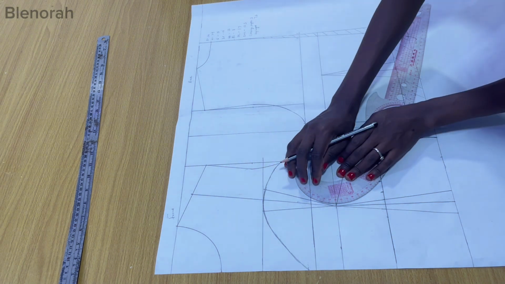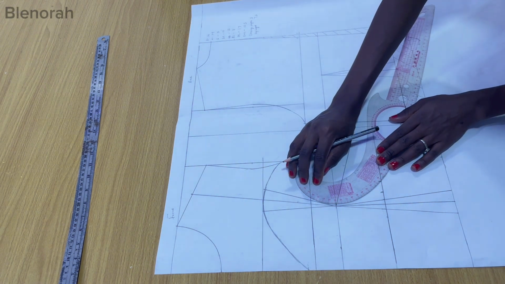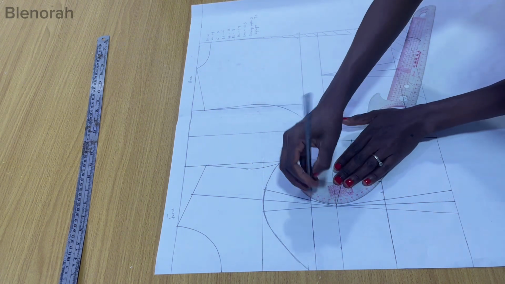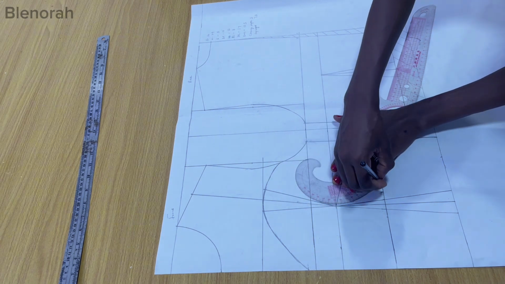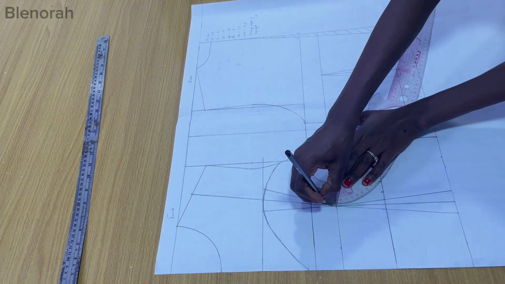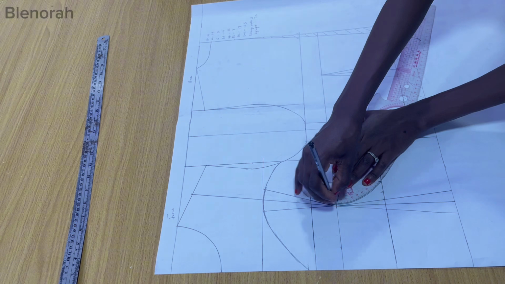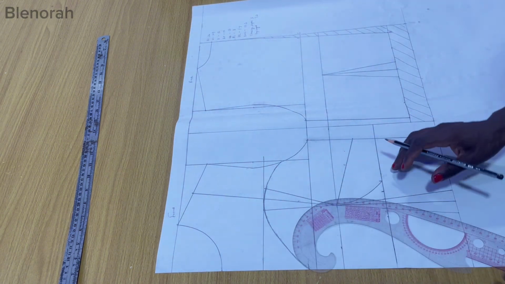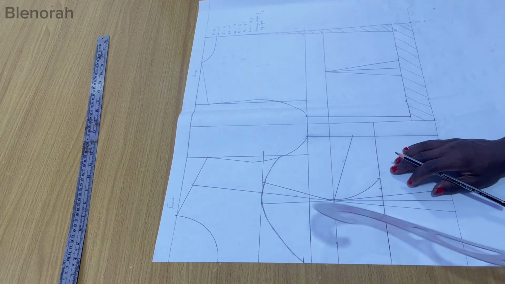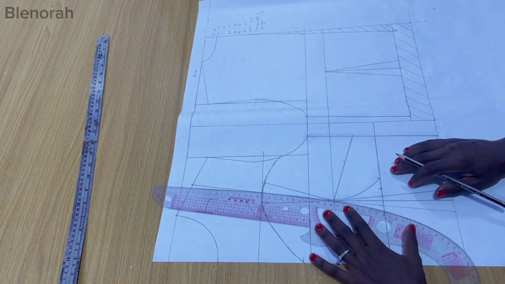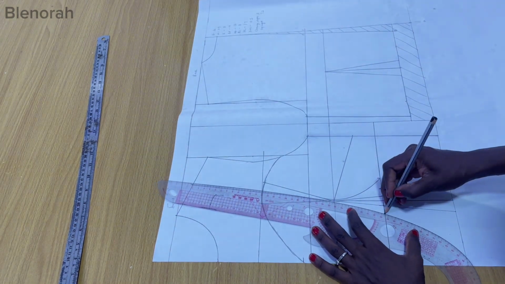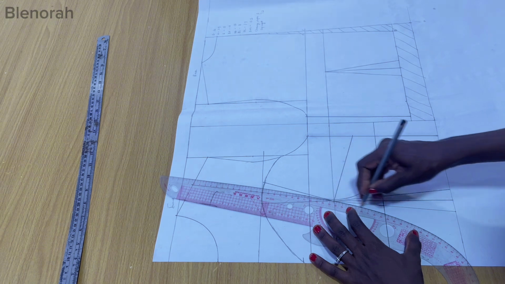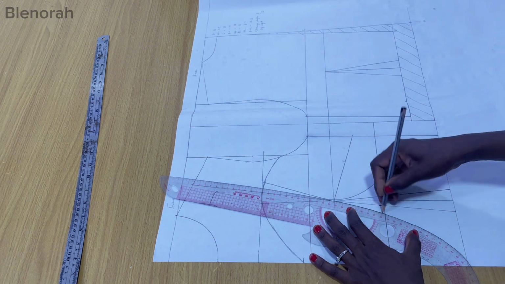Please note it. This is very important. The reason is because if you do it this way, you will eliminate every kind of puff that can arise. So I'll just come here and also draw a not so slanted line, please be careful, not so slanted.